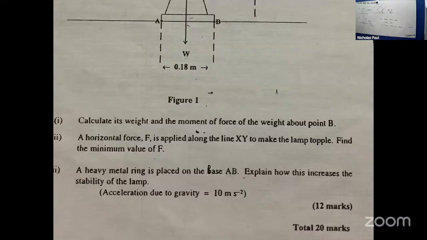Can anybody tell me the definition for moment? Moment of a force is force multiplied by the perpendicular distance from the pivot. Underline the word perpendicular. There's a reason I'm reminding you. Go ahead, parts 1 and 2.